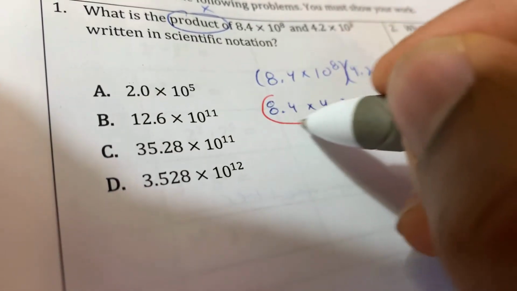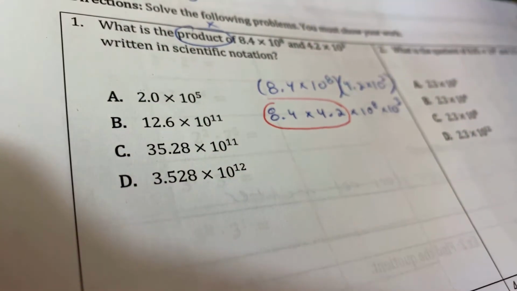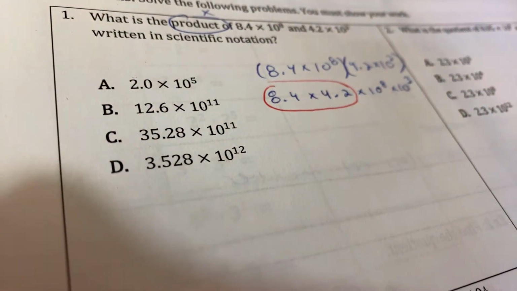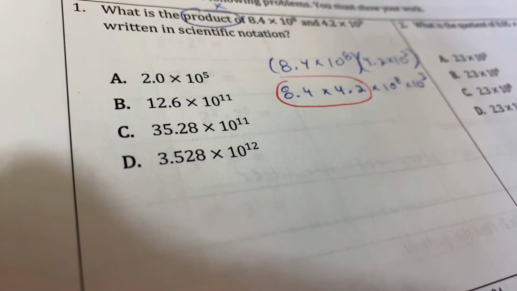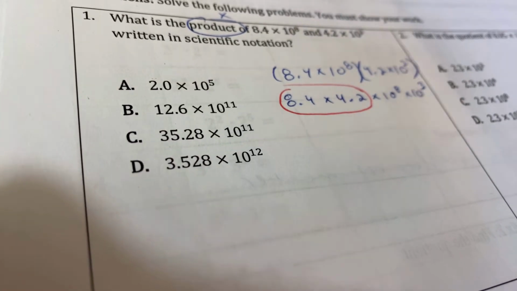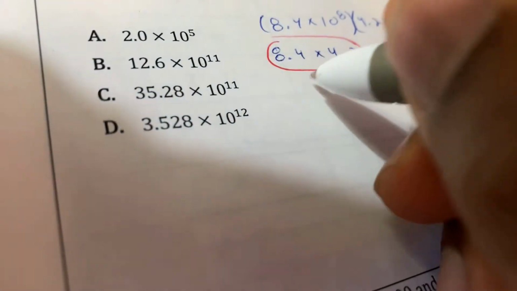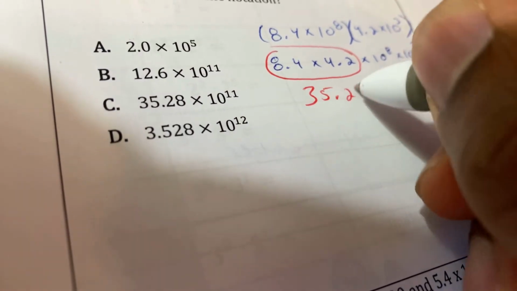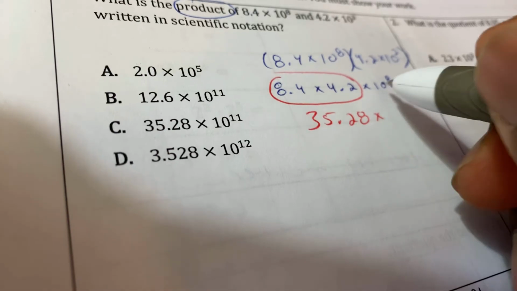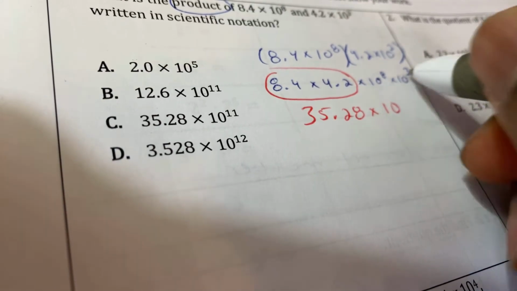Let me use a different color for this now, all right? What is 8.4 times 4.2? Well, what I recommend you do, I got my nifty calculator right here. Please use your calculator. 8.4 times 4.2 I got 35.28. What do you do here with your product rule? And you have common bases. You're multiplying them. You can add your exponents.